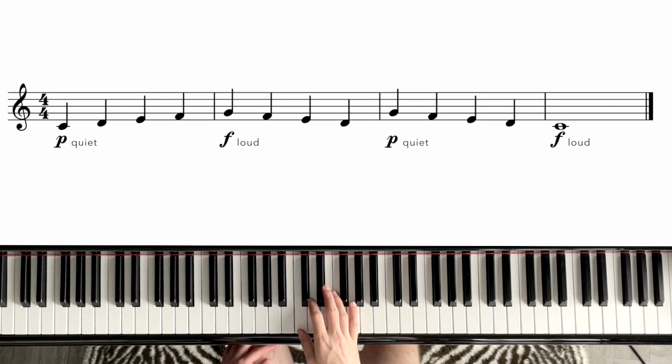And the third example combines quiet and loud. So one bar is quiet, the next bar is loud, then quiet and loud again.